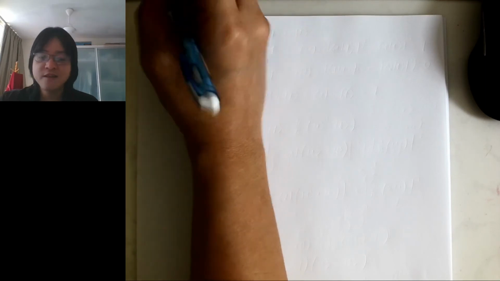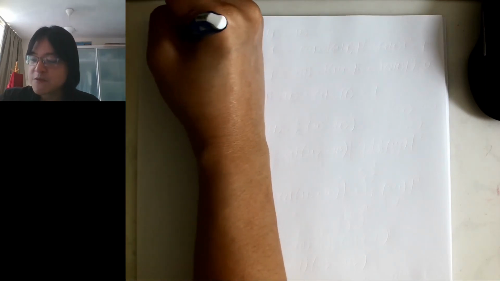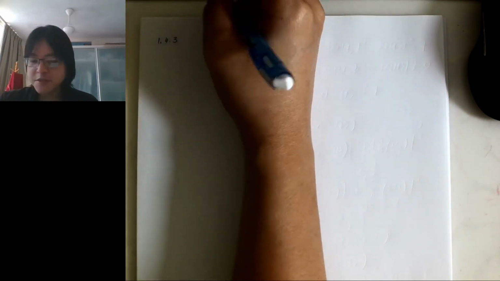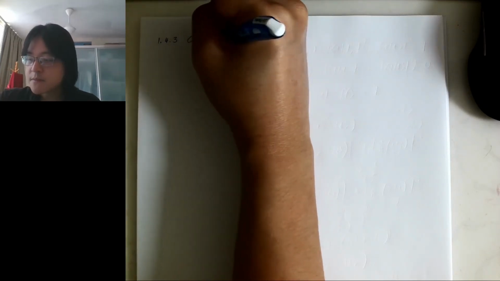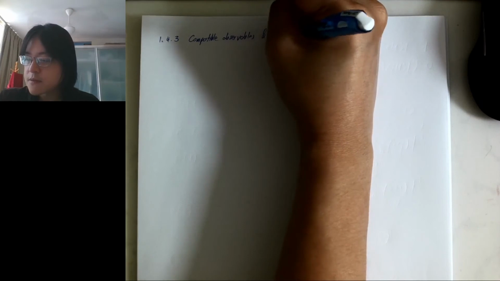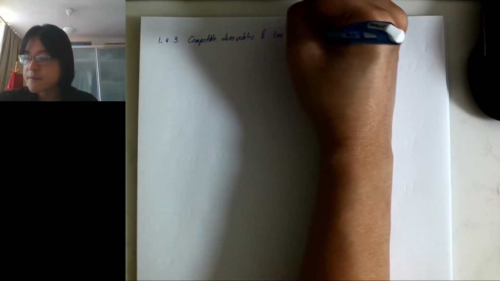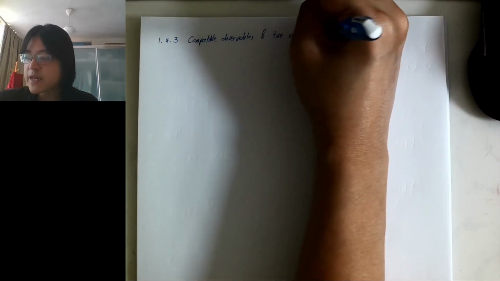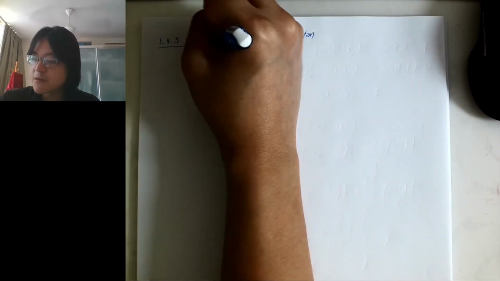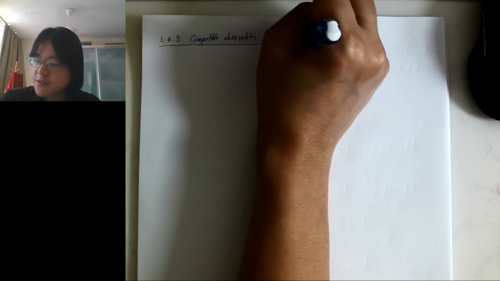So yeah, we spent almost the whole time only talking about postulate 3. So let's at least try to start postulate 4. We are talking about compatible observables and time evolution. So this will be discussing postulates 4 and 5. We haven't even mentioned the Schrodinger equation yet, right? Which is the most important equation of this course.